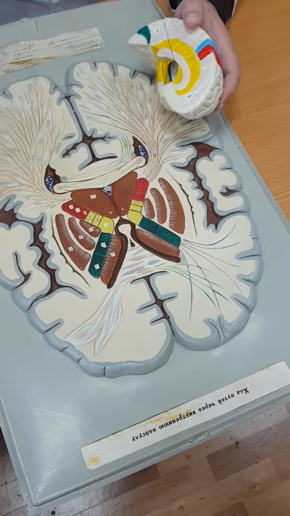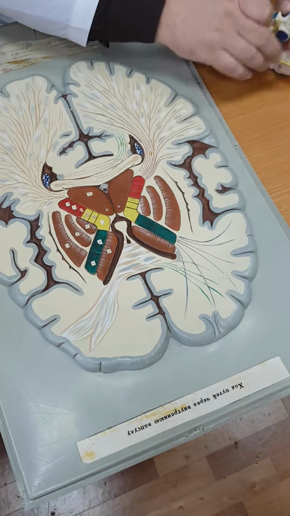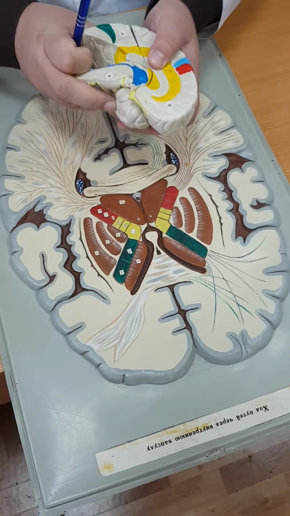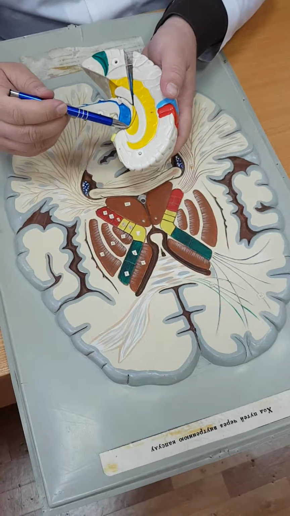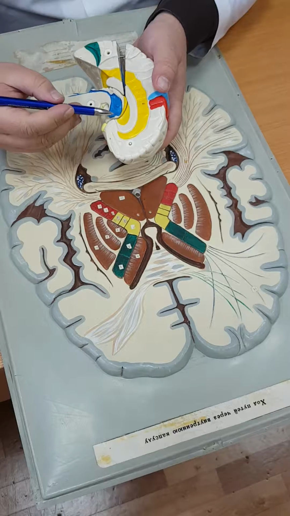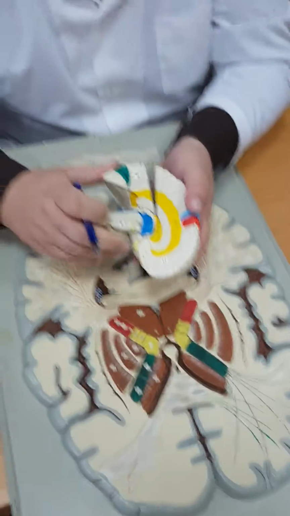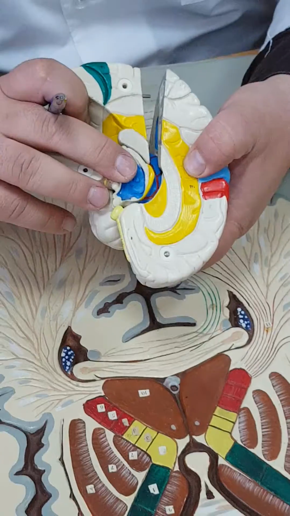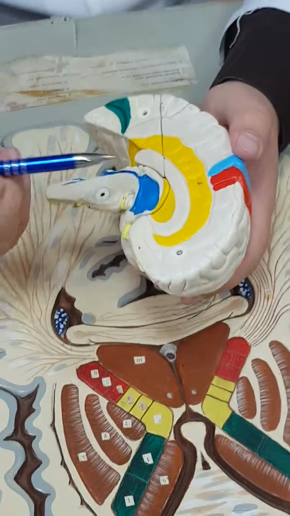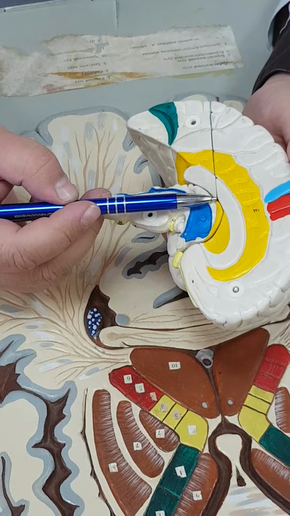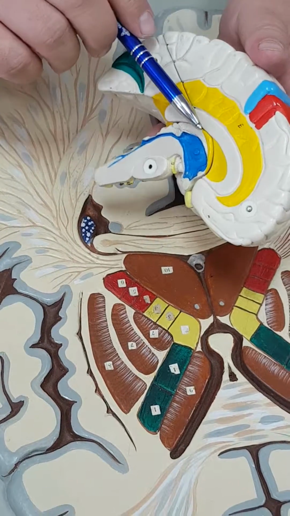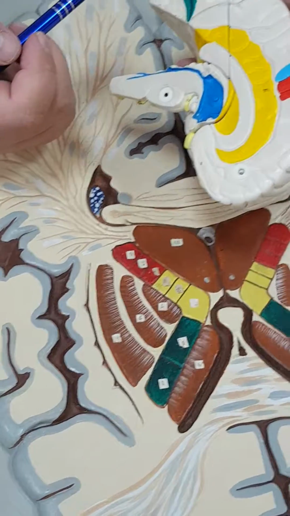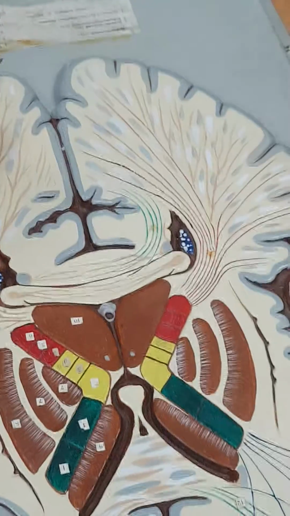Next commissura, here it is, commissura cerebri anterior. And last commissura, commissura fornicis, between right and left fornix. That is a fornix. Here it is fornix. And the left fornix is joined with the right fornix with the help of commissura fornicis.